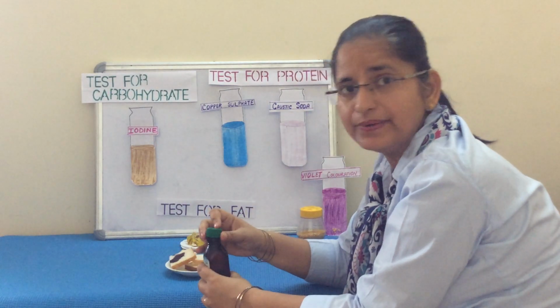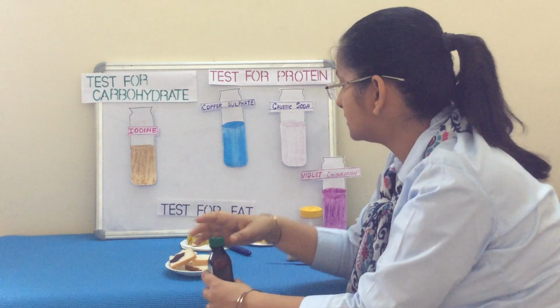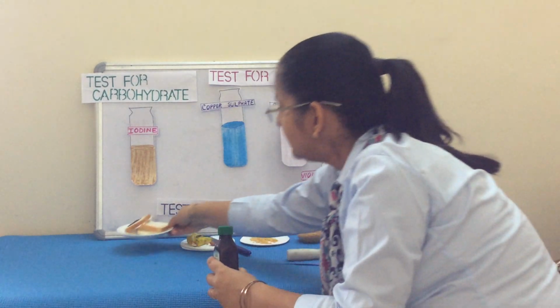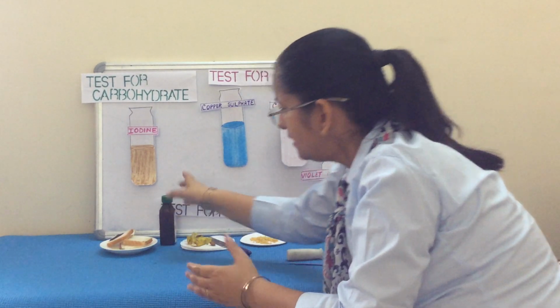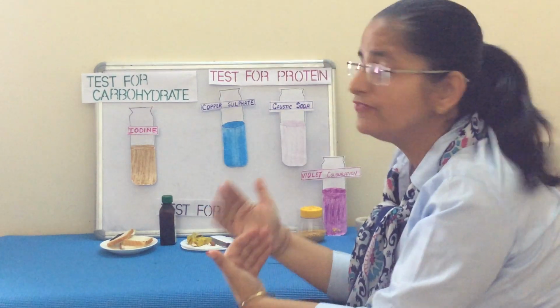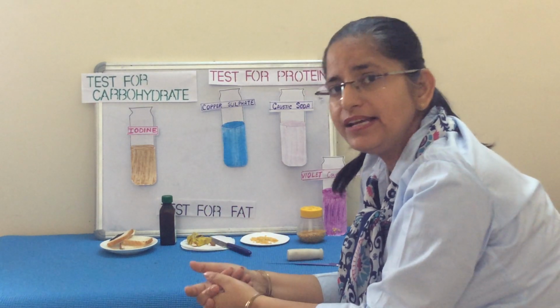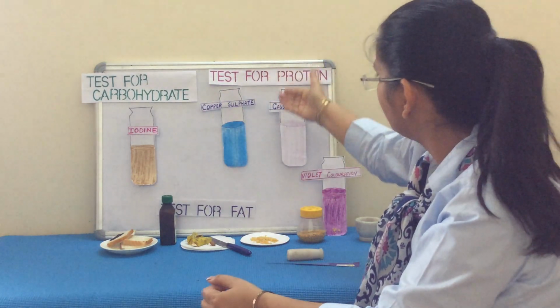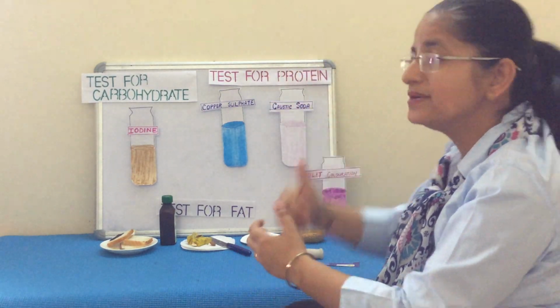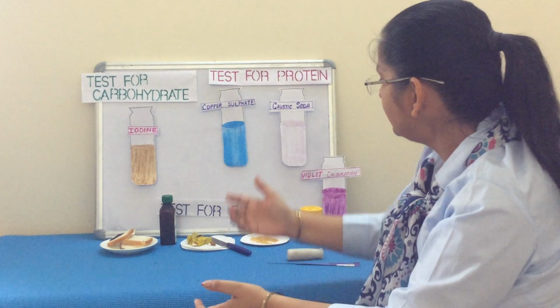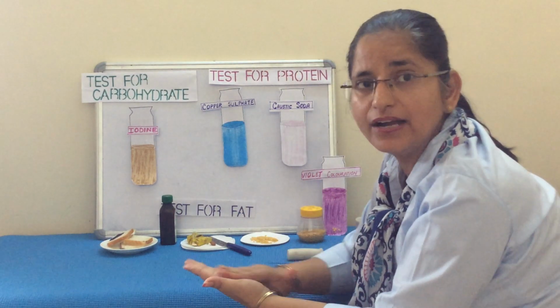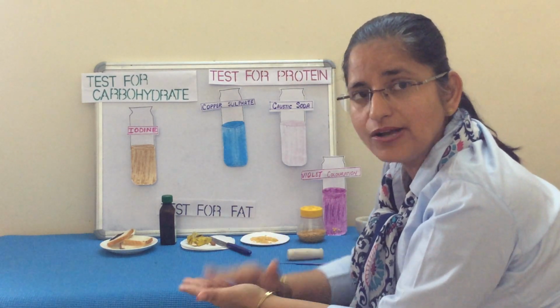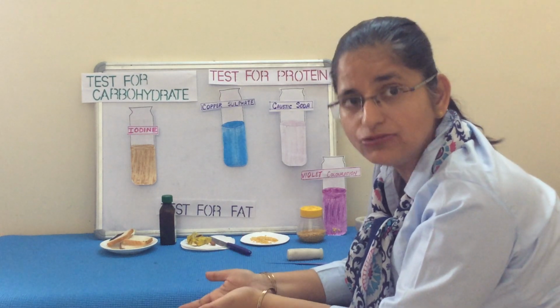So, how simple it is, children, to test these. So, believing without testing is so difficult. So, now since we have tested here, it is very easy for us to believe that yes, the component of protein show purple coloration with copper sulfate and caustic soda, and that fat, when it is rubbed against a piece of paper, it causes the paper to become translucent.